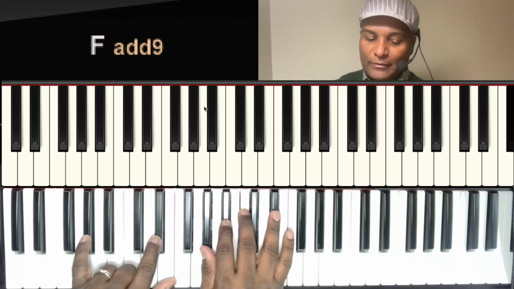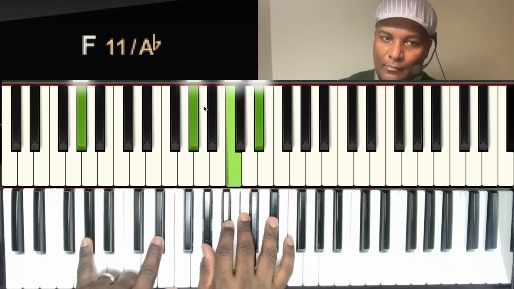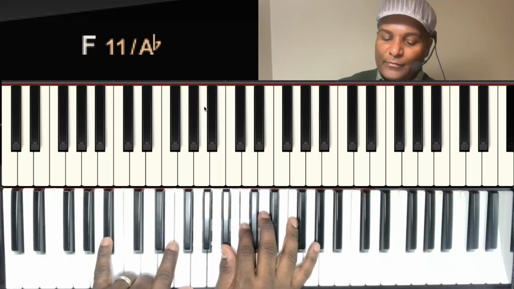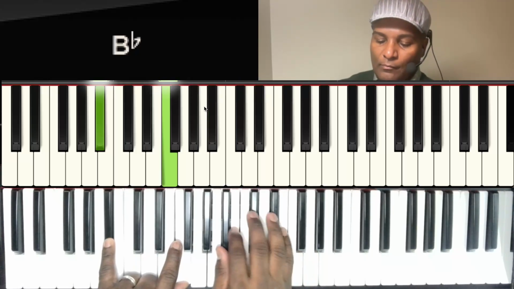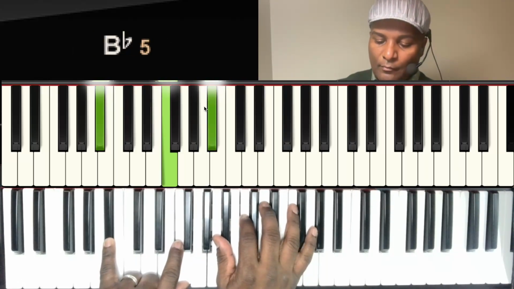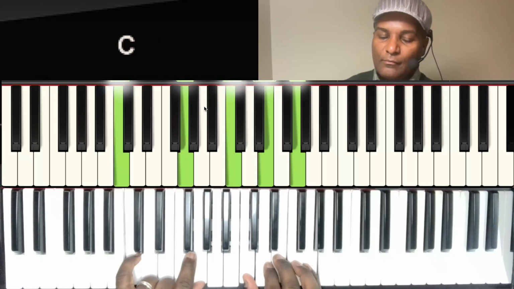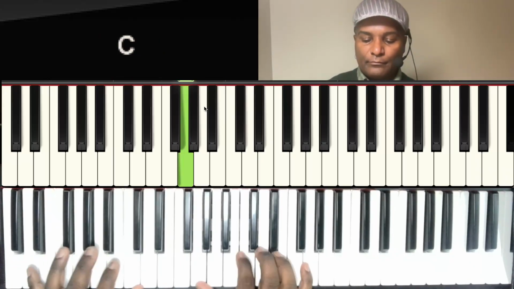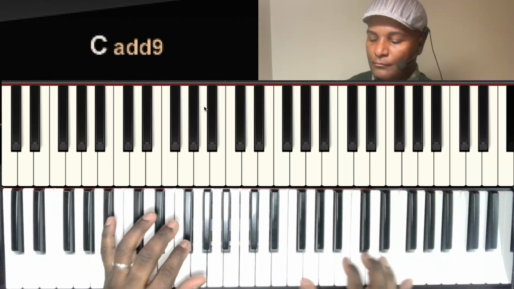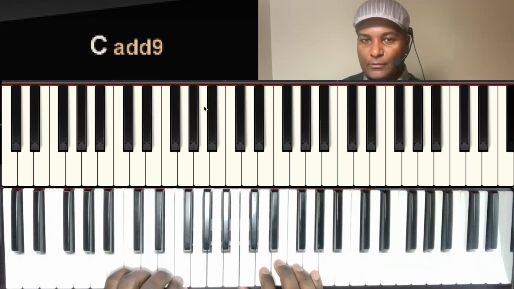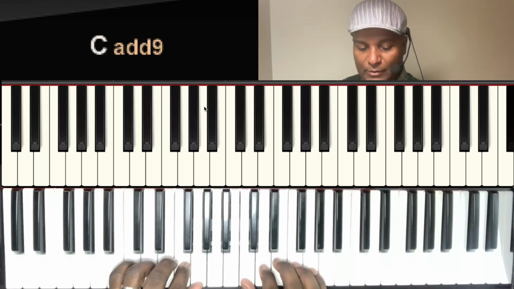And then I went to the flat 6, which is A flat over A flat, C, E flat, flat 7, which is B flat over B flat D F, and then to the C. So just doing some simple stuff like that, it adds a lot to it.